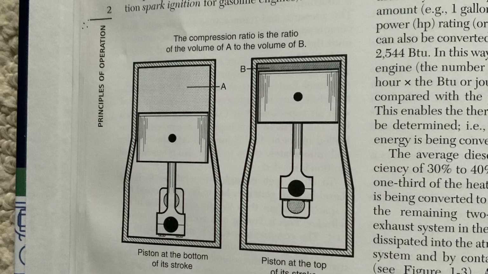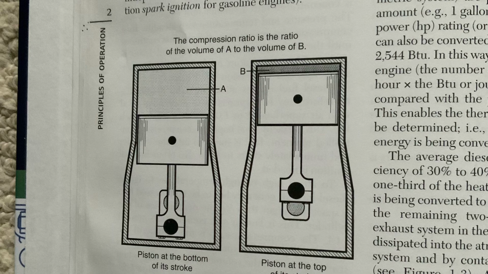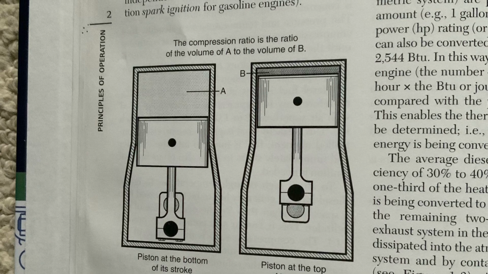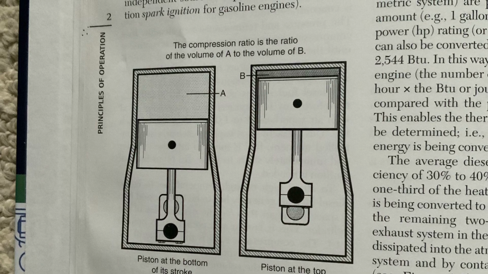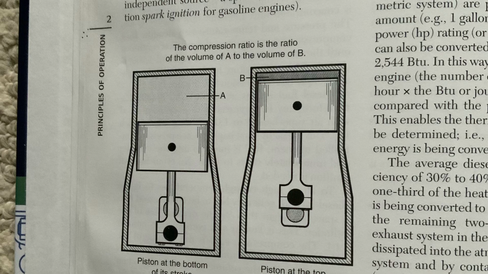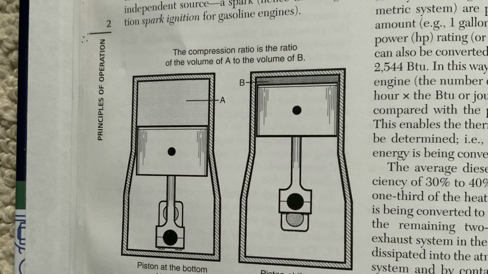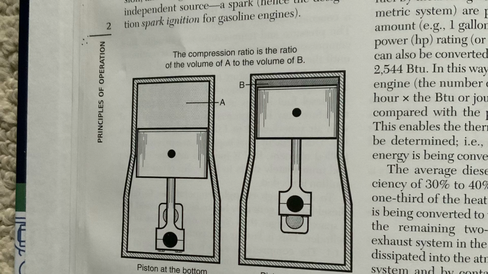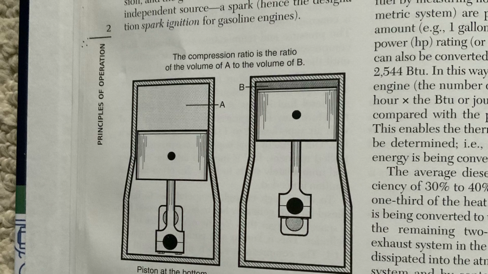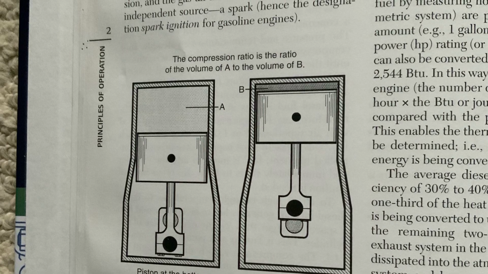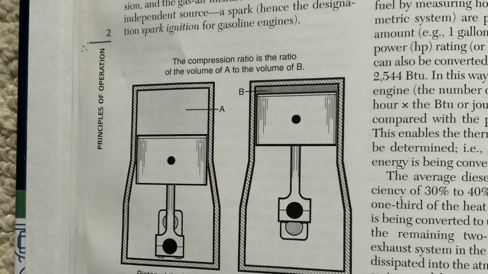Cost and power to weight. Because diesels feature higher compression ratios than gasoline engines, they are subjected to greater stresses and must be built more ruggedly. To sustain these higher compression ratios and loads, diesels generally have to be machined to closer tolerances.